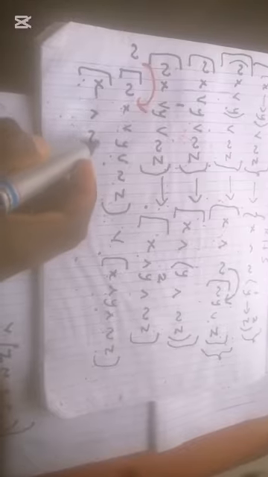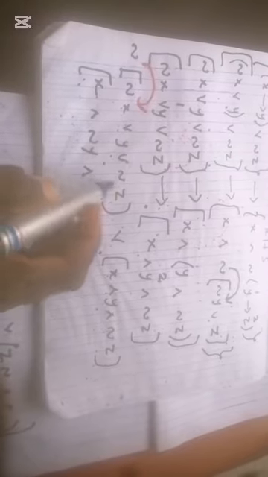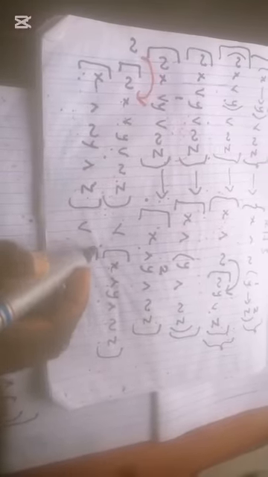When it comes here, it will be the negation of y. When it comes here, it will be and. When it comes here, it will cancel this, so it will give you z. Then this one remains the way it is. Very simple. Can you see it?